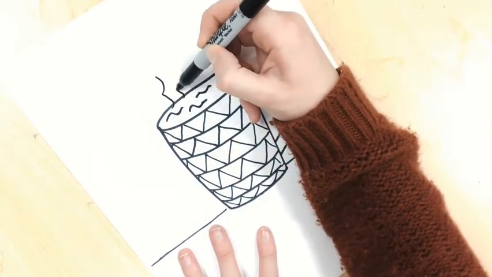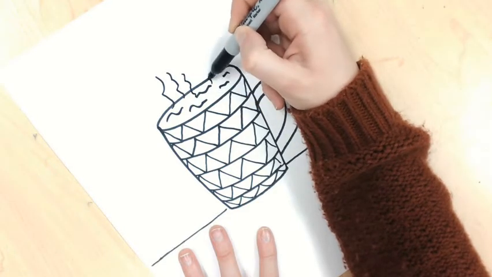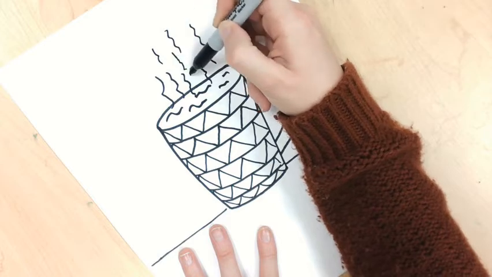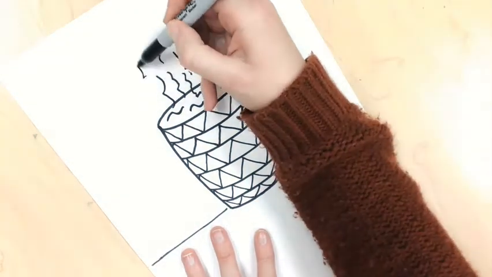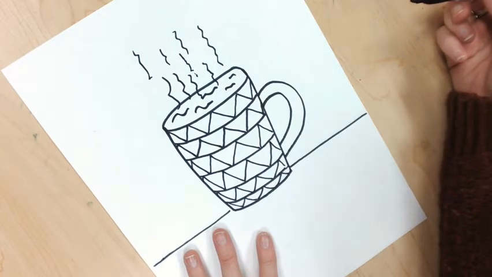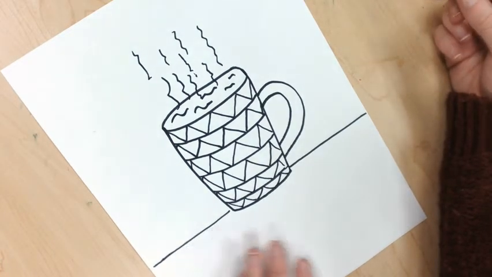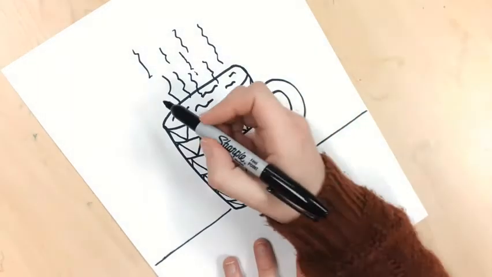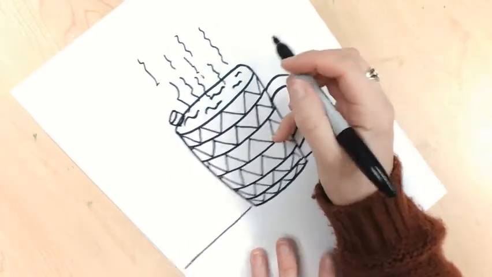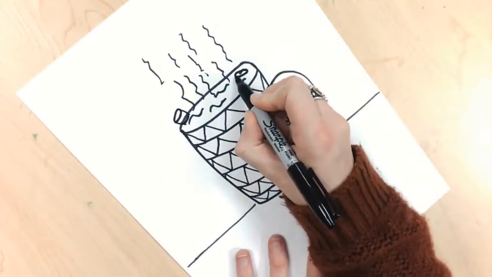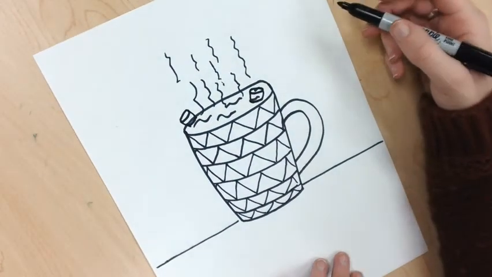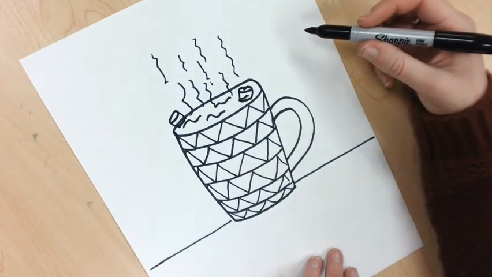When you're done drawing your pattern, you can draw some squiggles inside that oval that we drew to show that there is hot cocoa inside, and then some squiggly lines coming up to show that it's hot. Now I'm going to draw some little tiny marshmallows inside my hot chocolate. To do that, you just draw an oval like we did first, and two tiny lines down the sides, and then a connector at the bottom.